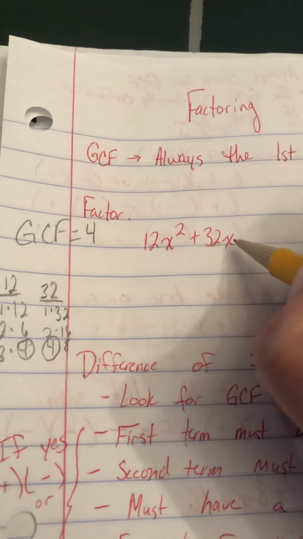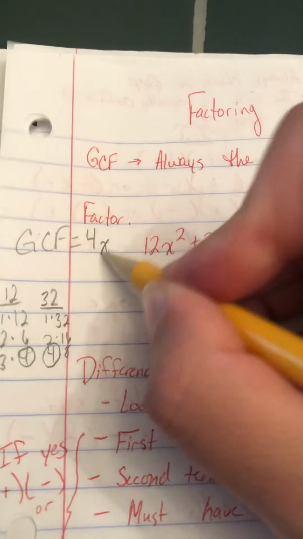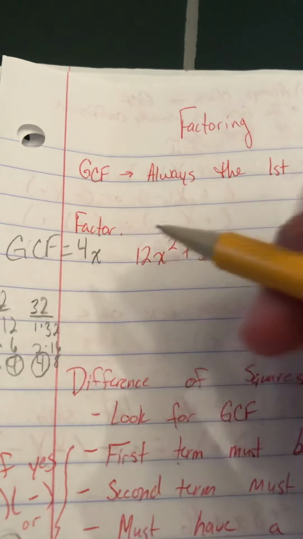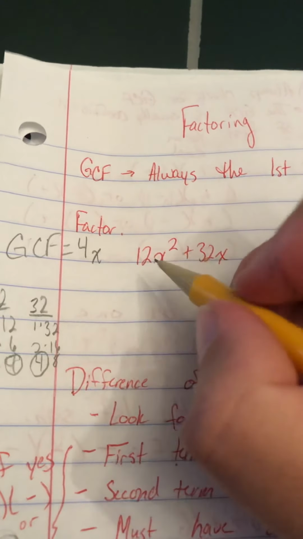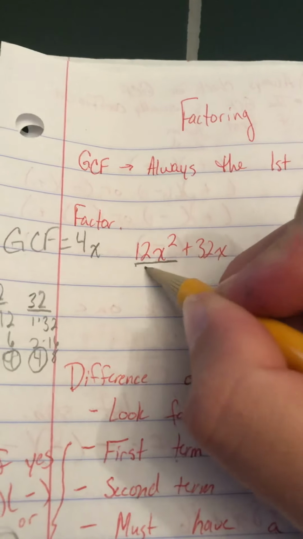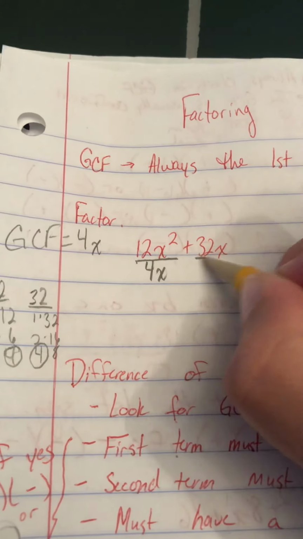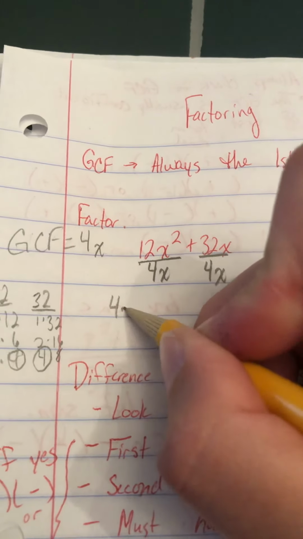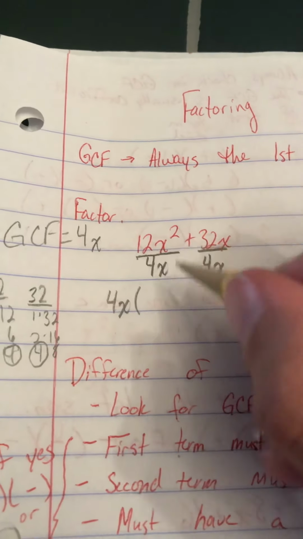They both have an X. You take the smaller one. When you're factoring out a greatest common factor, that's the number. The GCF is what you write the most. So I wrote it here just to tell myself what it is. I'm going to divide each term by it, and I'm going to write it on the outside of the parentheses. Inside, I'm going to write the quotient.